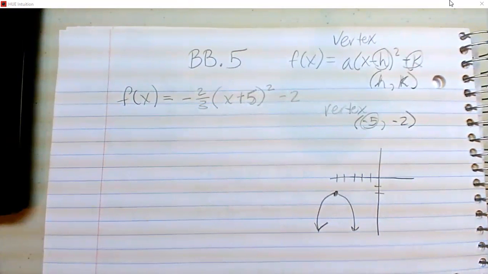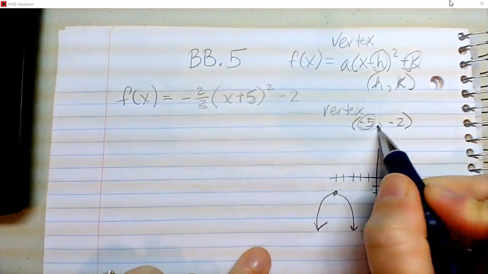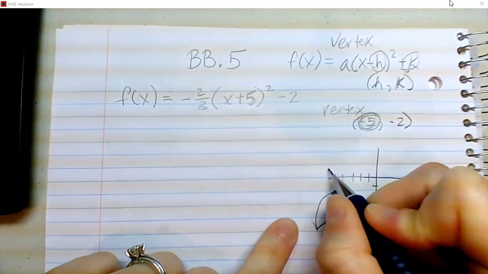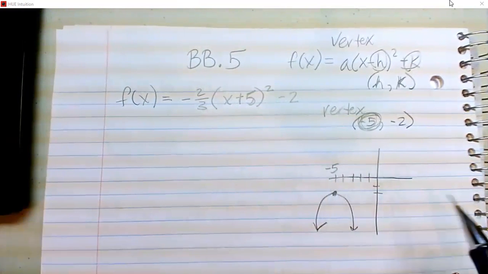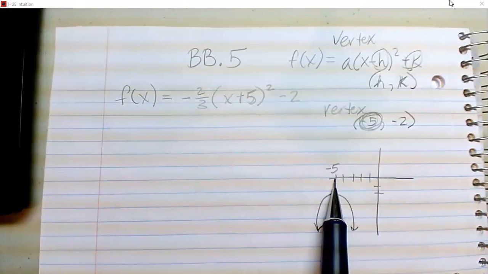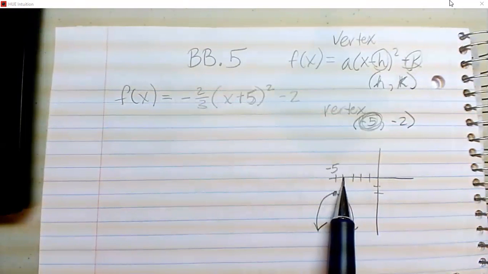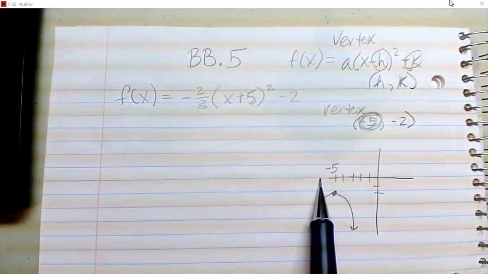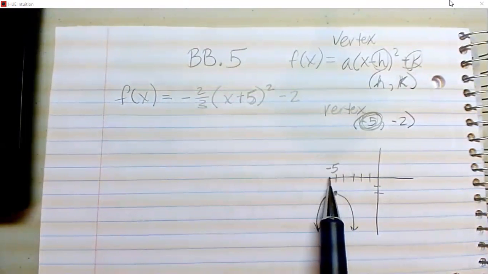So to figure out another point on the graph, we're going to work around this x value of -5, right? Typically what we'll do is go to the next bigger x value, or the next smaller x value, like -4 or -6.